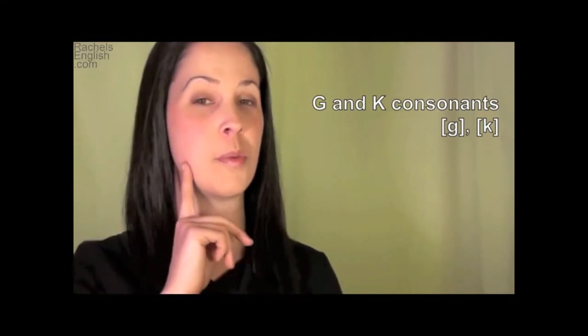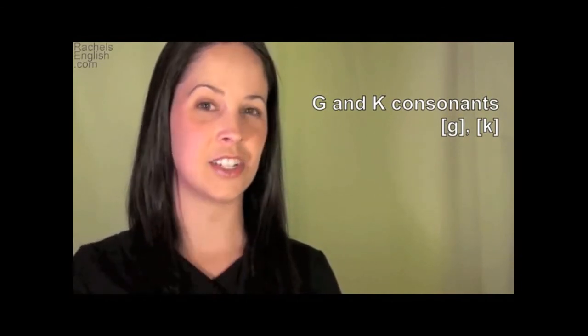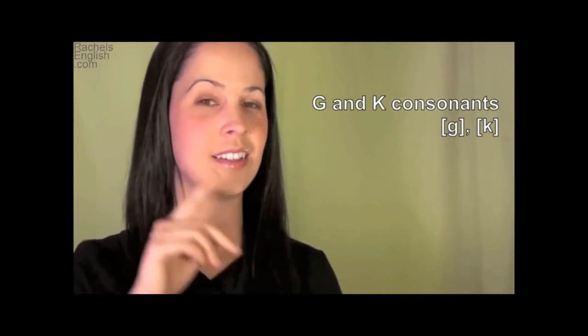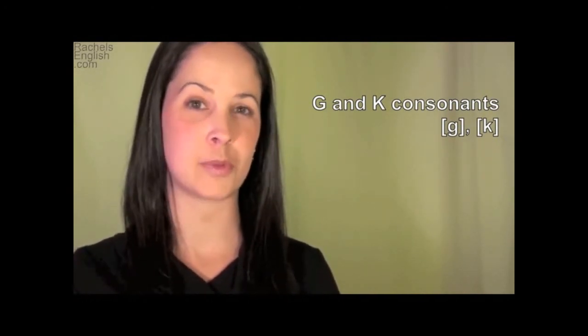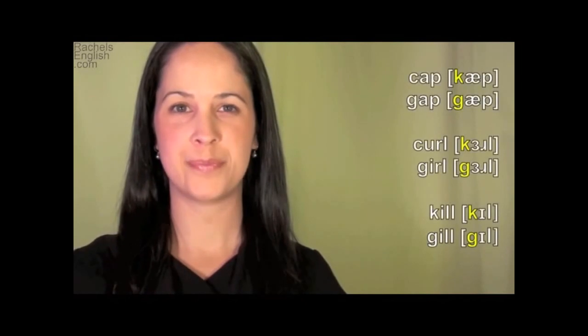To stop the airflow, the back part of the tongue reaches up and touches the soft palate, cutting off the air. The second part, the tongue pulls away and the air is released. G, k. Sample words: cap, gap, curl, girl, kill, gill.